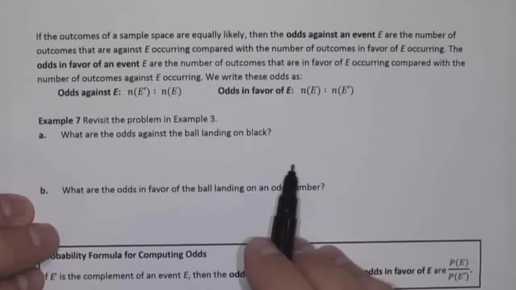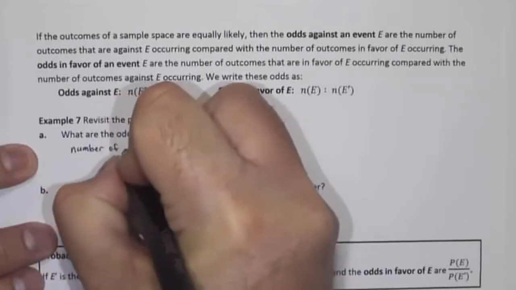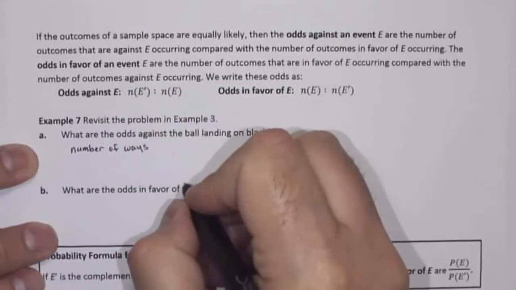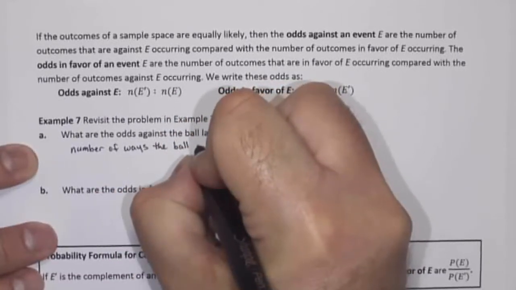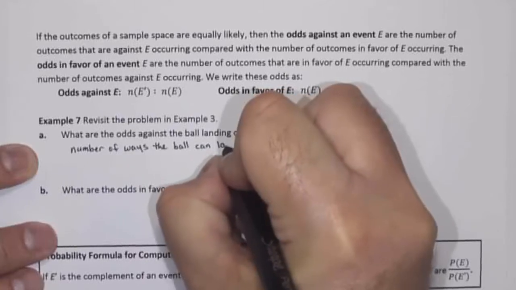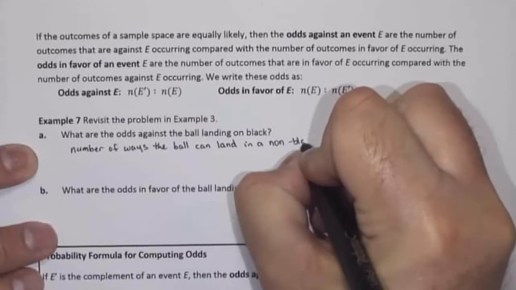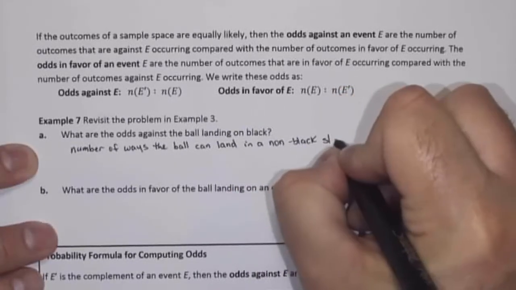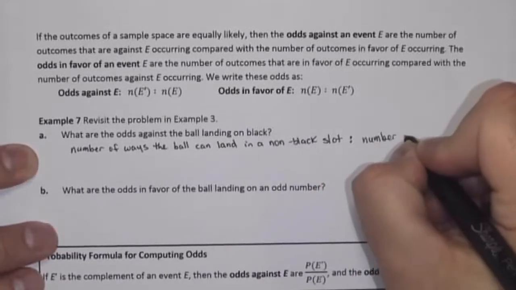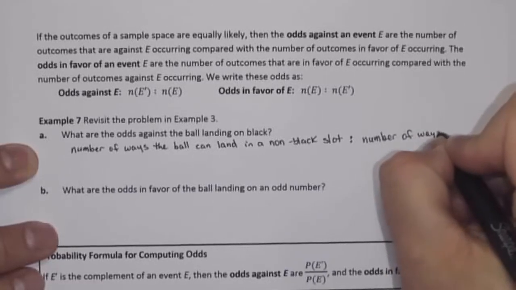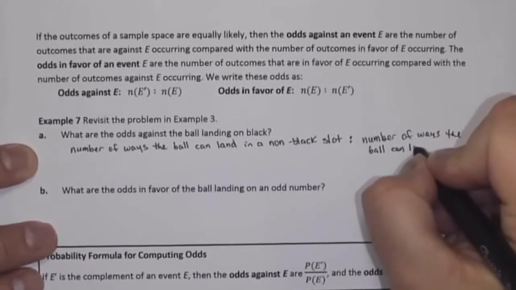So the odds would be the number of ways the ball can land in a non-black slot compared to the number of ways the ball can land in a black slot.